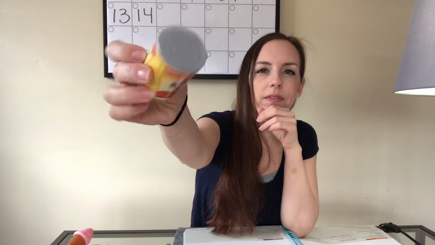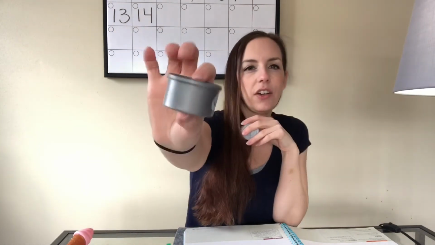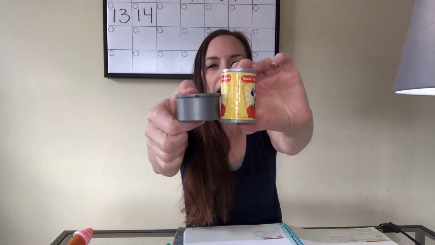Okay, what shape is this? I'm curious to see if you guys know this one. You're right, it is a cylinder. Oh my goodness, I thought that was gonna trick you. Well, here, I did bring this to try to trick you. This is still a cylinder. It's just a short, fat cylinder.